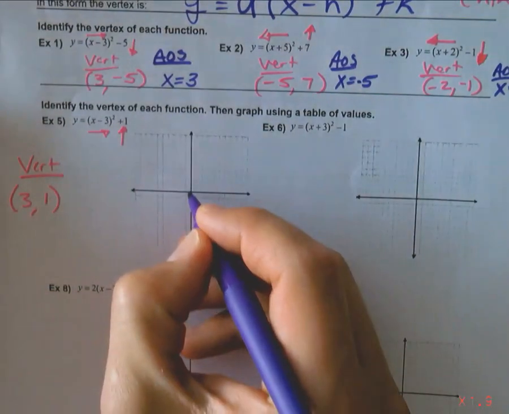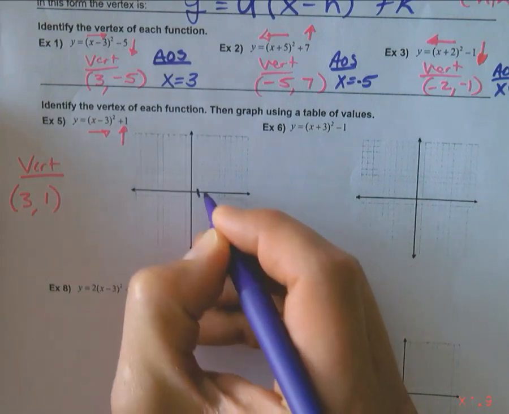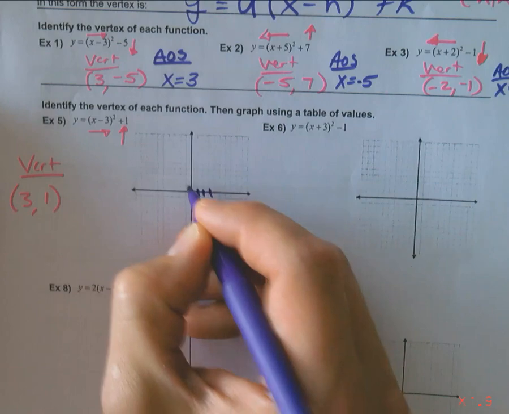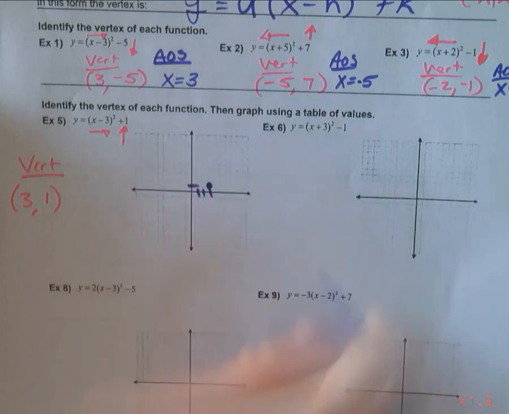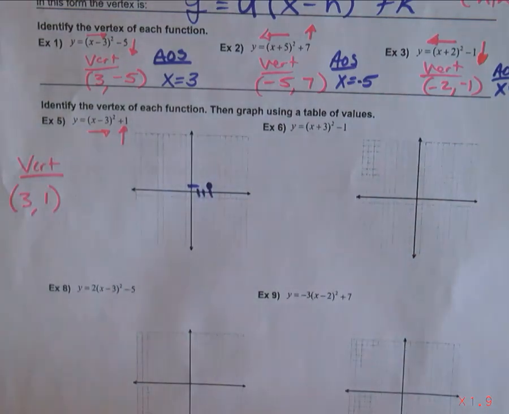So we're going to take this vertex, which is normally at (0, 0). It's going to go over 1, 2, 3 units, and then up 1. My graph paper didn't turn out very good there, so I'll use tick marks. Okay, so now that's my vertex.